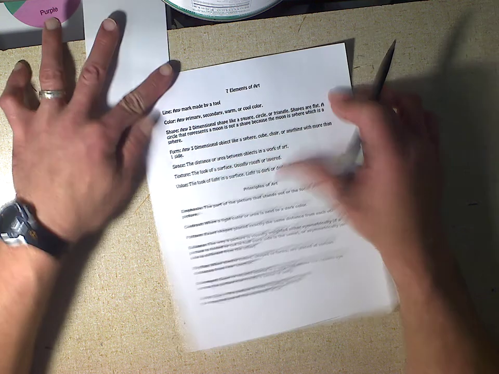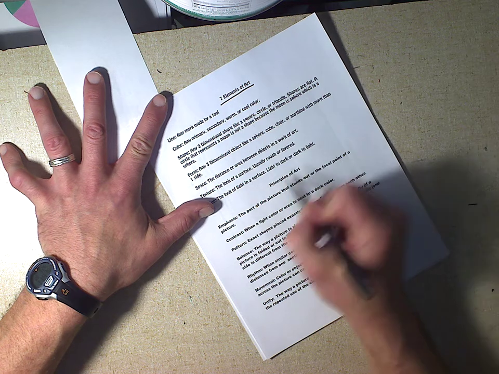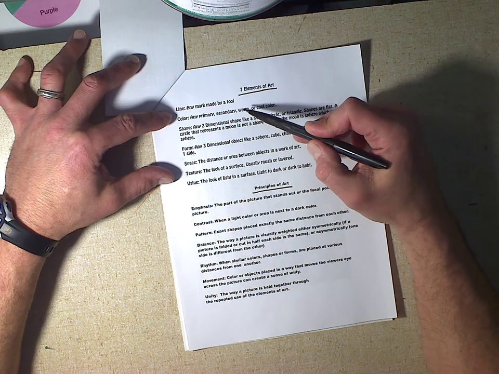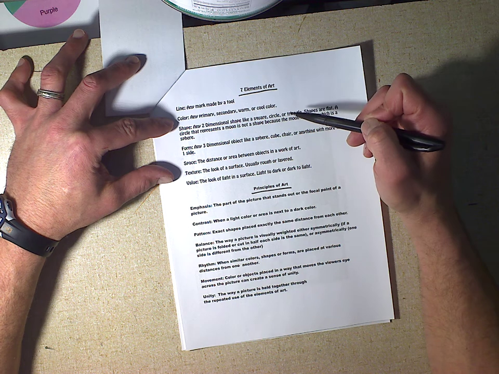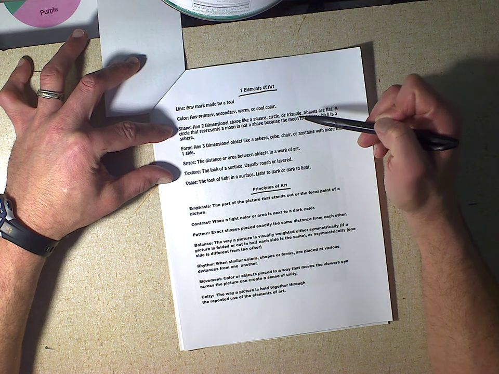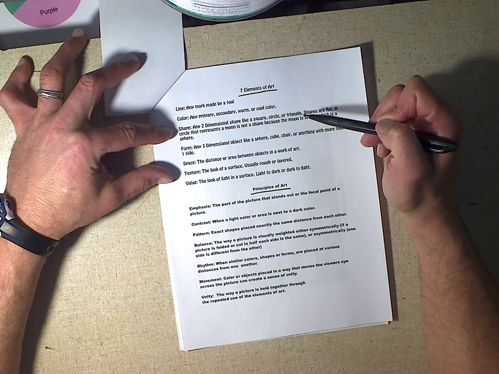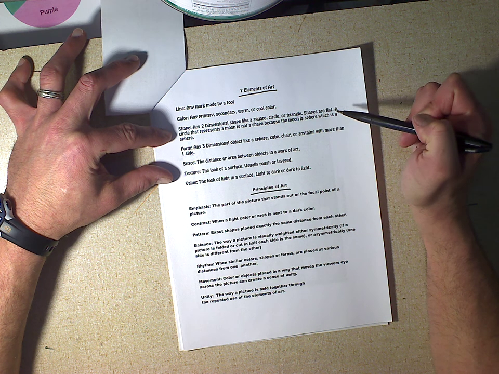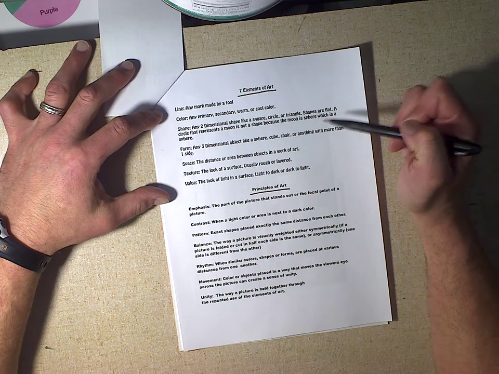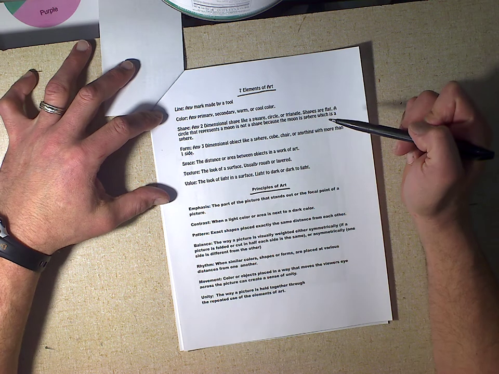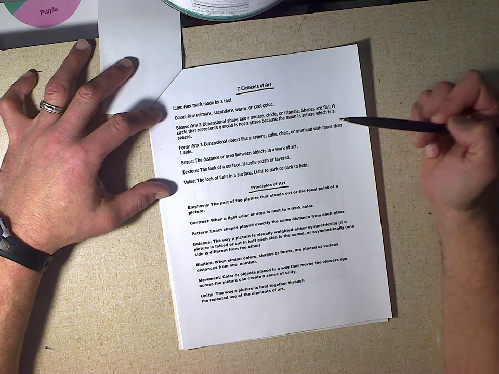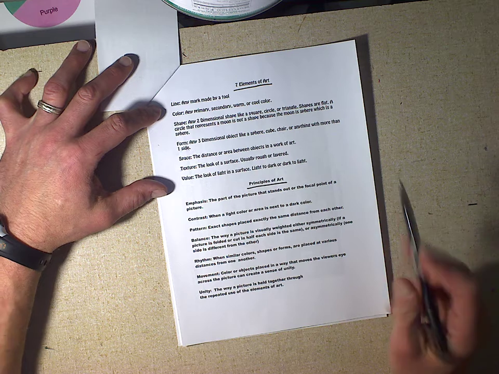So the first thing we're going to talk about are the 7 elements and the 7 principles. 7 elements of art are line, any mark made by a tool; color, any primary, secondary, warm, or cool color; shape, any two-dimensional shape like a square, circle, or triangle. Shapes are flat. They are not 3D. A circle that represents a moon is not a shape because the moon is a sphere. Okay. A form is any 3D object like the sphere, cube, chair, or anything like that.